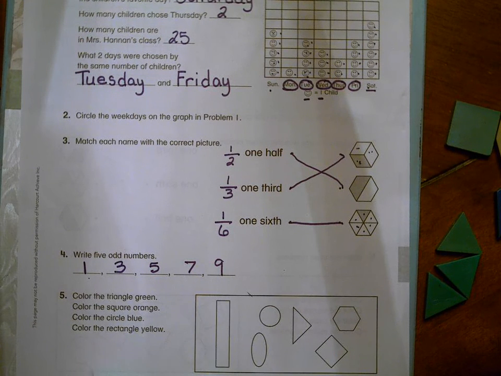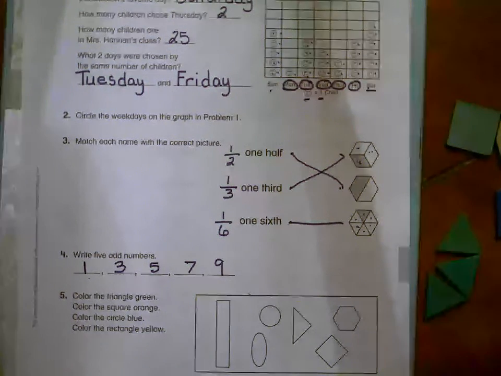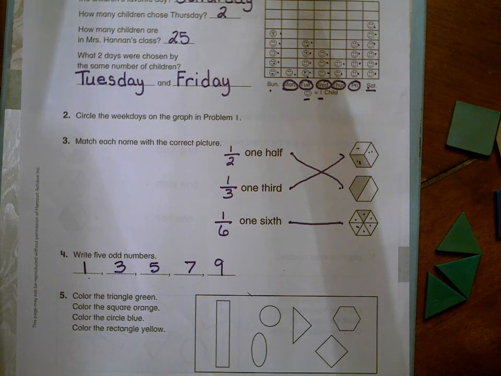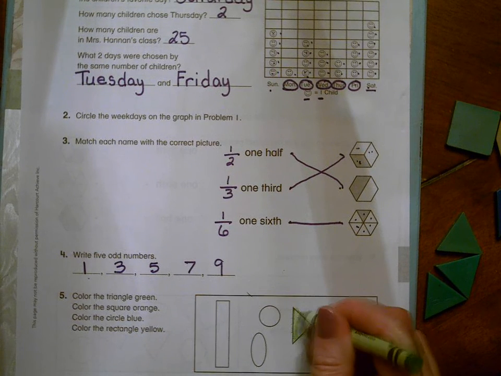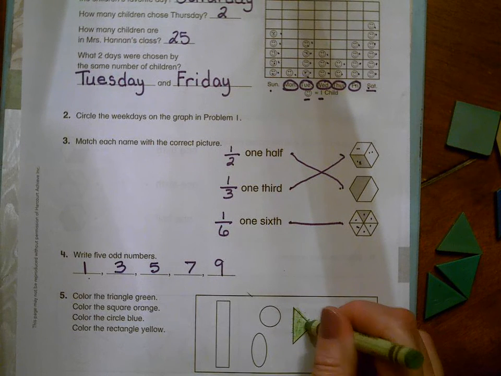All right, color the triangle green. Let me get my crayons out. So, a triangle. A triangle, tri stands for 3. A triangle has 3 sides and 3 points. This has 3 sides and 3 points. That looks like a good triangle to me.